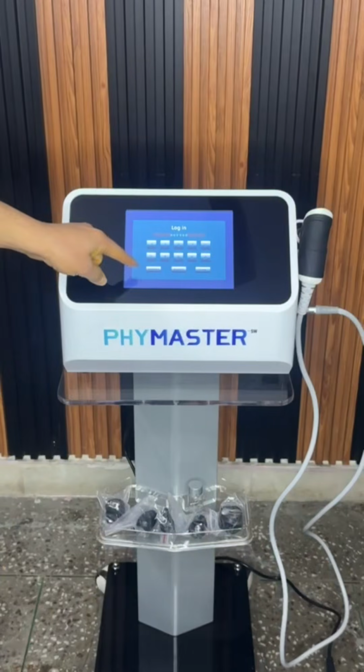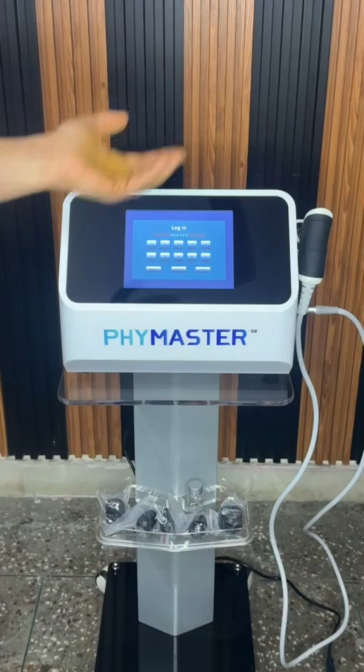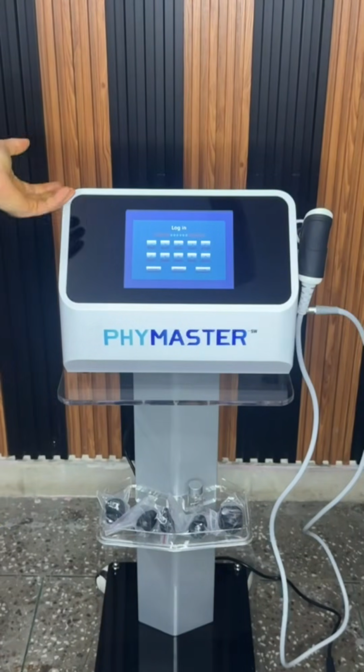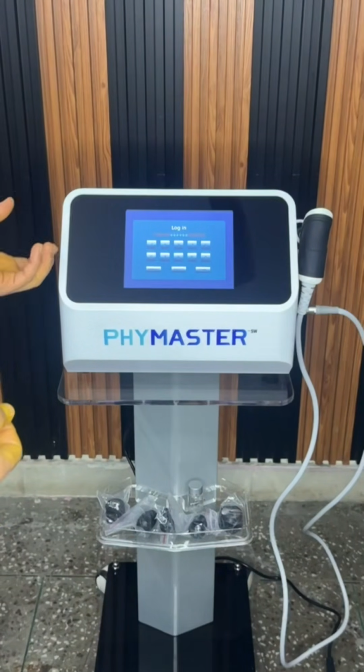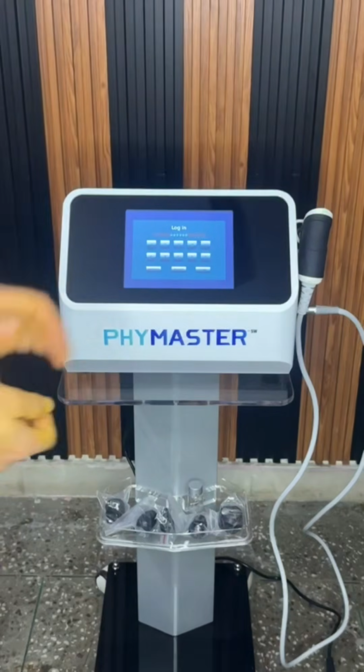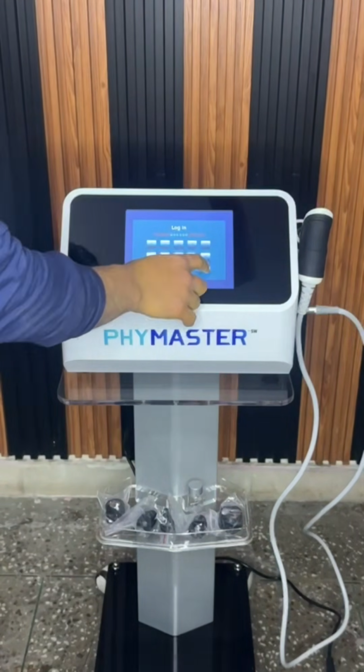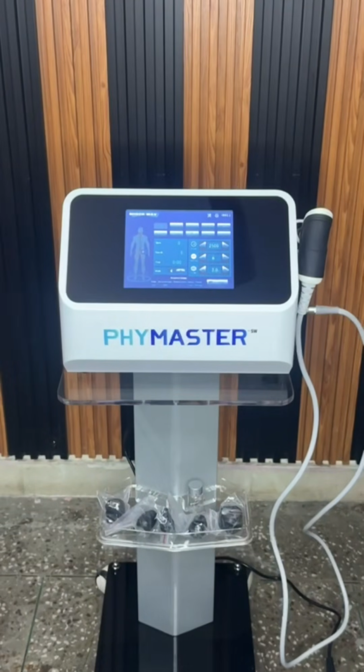You can also modify the password and provide it to the attendants or doctors whom you authorize to use the device. If you set a password, you give that password to them, and they put in that password and only then can use the device. So this is password protected. I have entered the default six zeros, and now I have entered the interface.